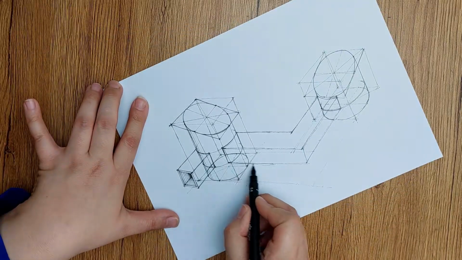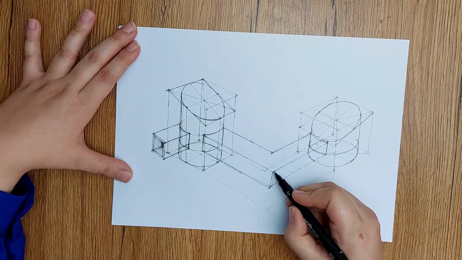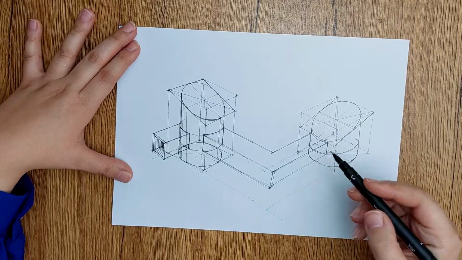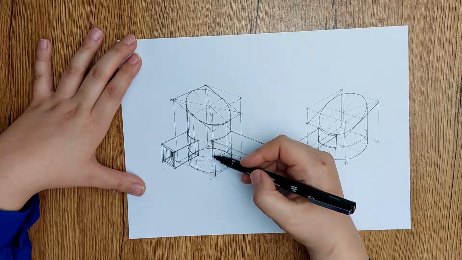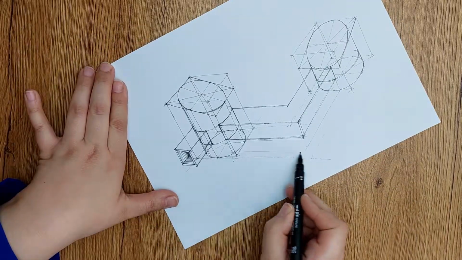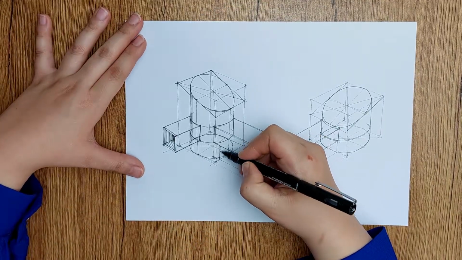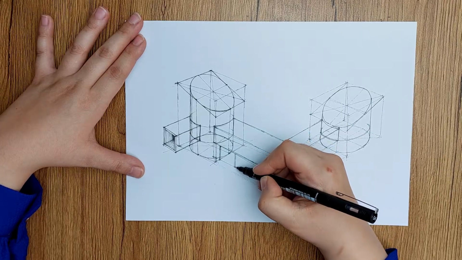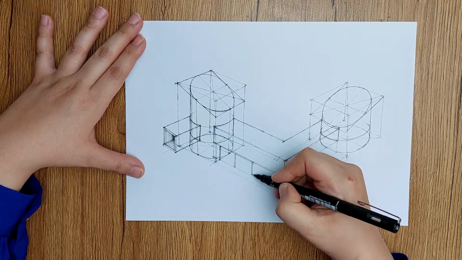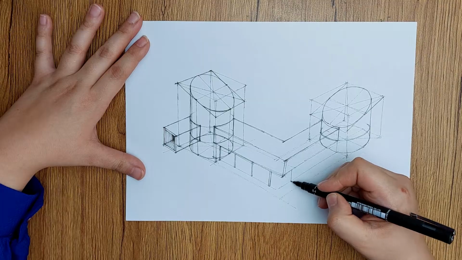Now here it's a long bridge, so it needs some columns under it to support this bridge. We should pay attention to the structure as well, because we are not just sketchers, we are architects, so we should care about the structure, the architectural matters.